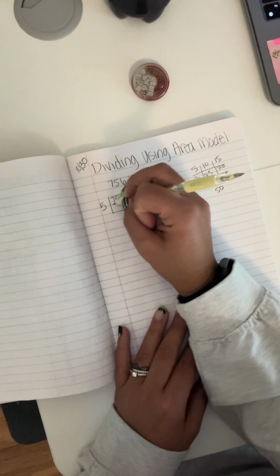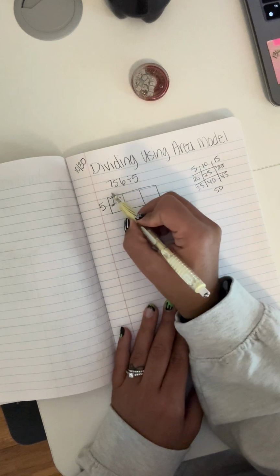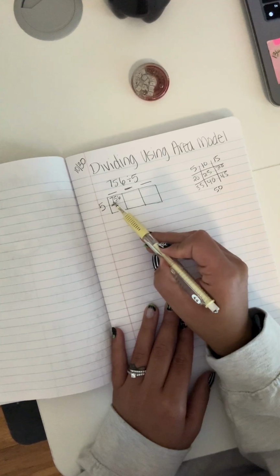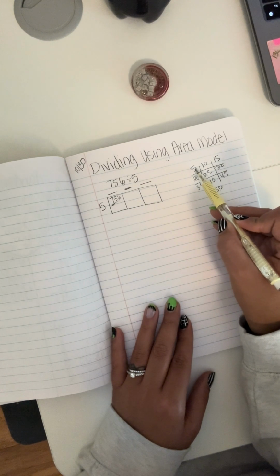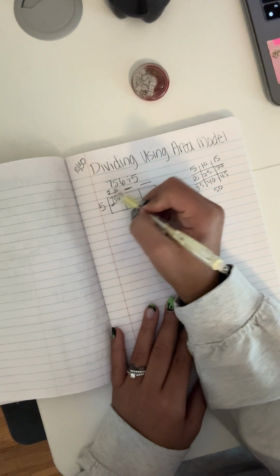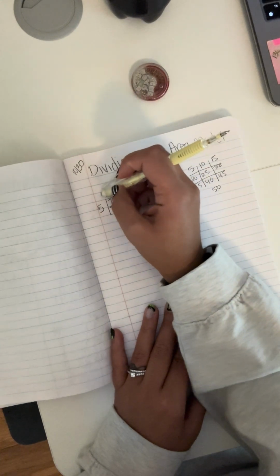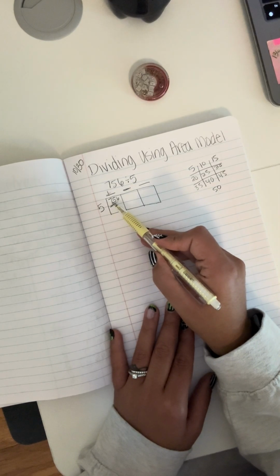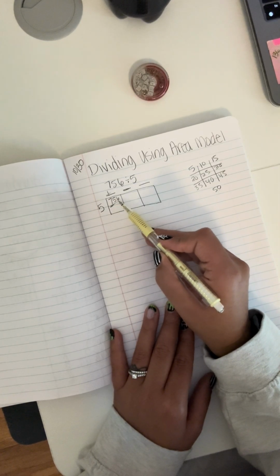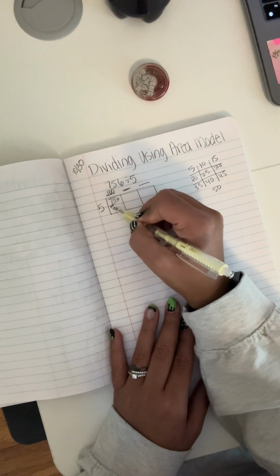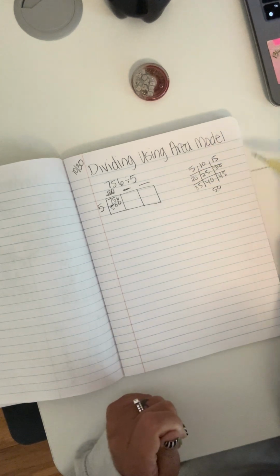So since 7 is larger than 5, I'm just going to look at the 7. Okay, I'm going to add 3 lines up here. So I'm going to think to myself, 5 times what gets me as close to 7 as possible? Well, I know that 5 times 5 gets me 5. Whoops. I'm sorry, not 5 times 5. 5 times 1 gets me as close to 7 as possible. So to get as close to 756 as possible, I could multiply 5 times 100 and end up with 500. That's as close as I can get with this.